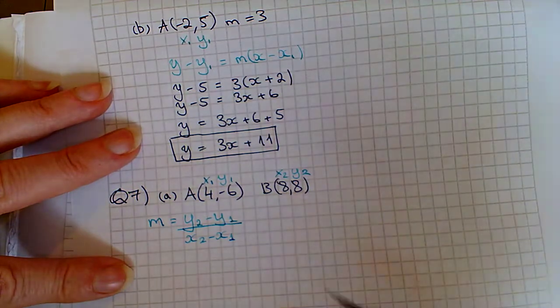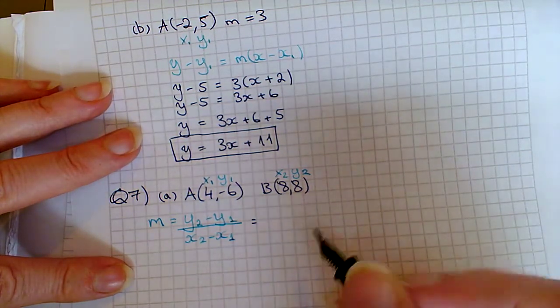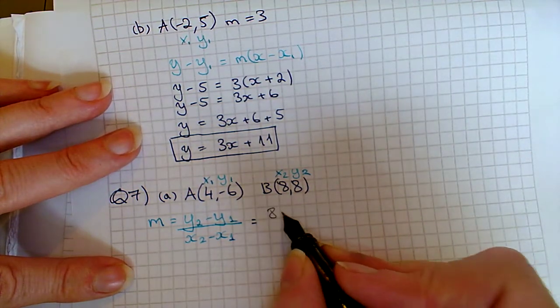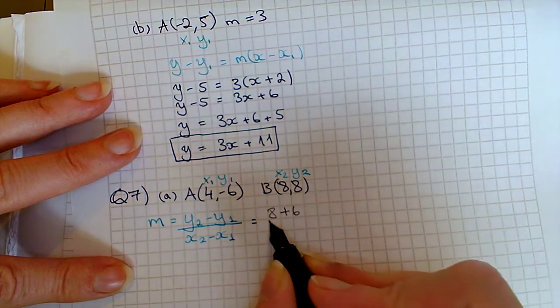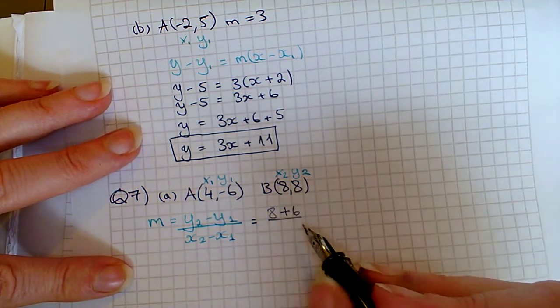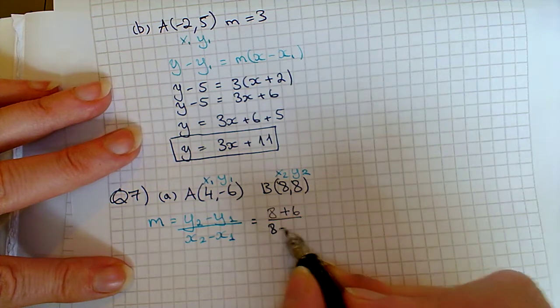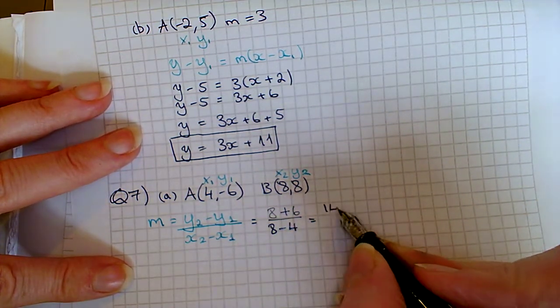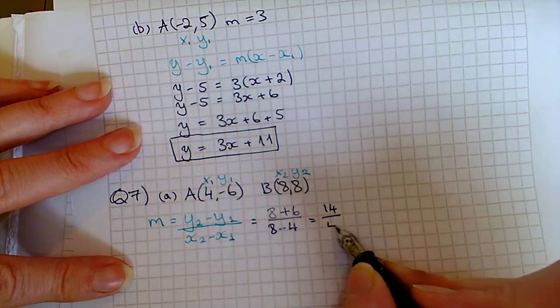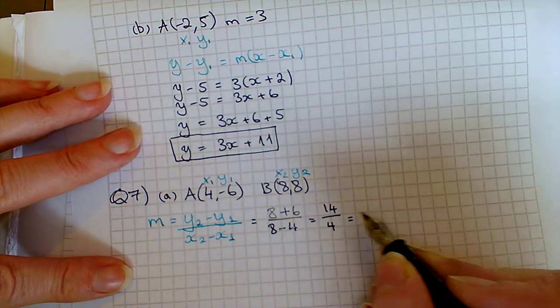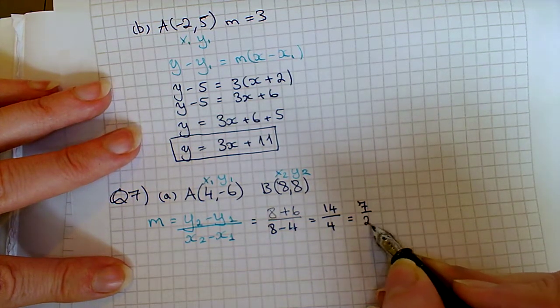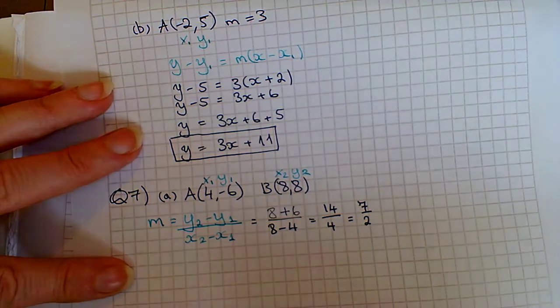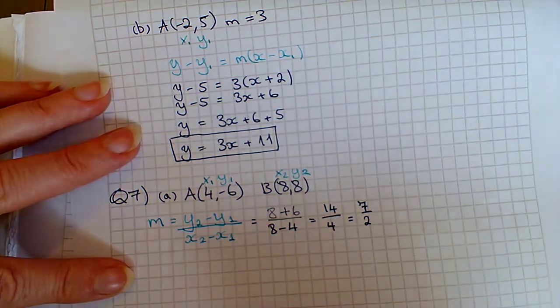Filling into that formula, I get y2 minus y1, which is minus 6, divided by x2 minus x1. And that gives me 14 over 4, which simplifies to 7 over 2. Okay, so I've got a fraction in my answer now.